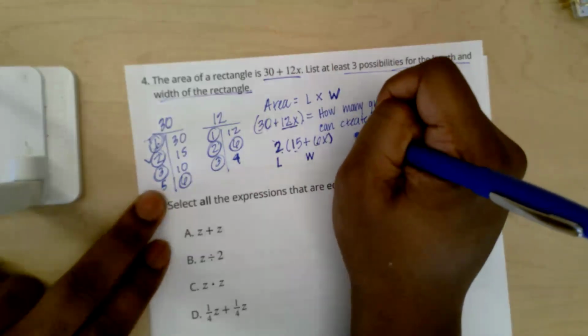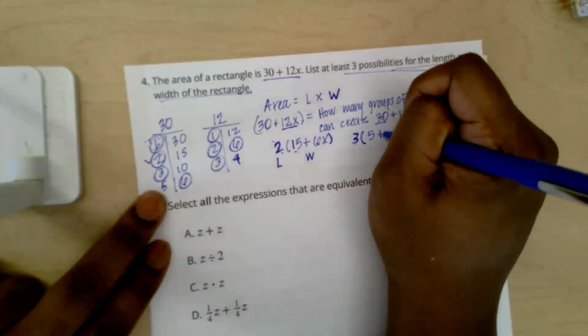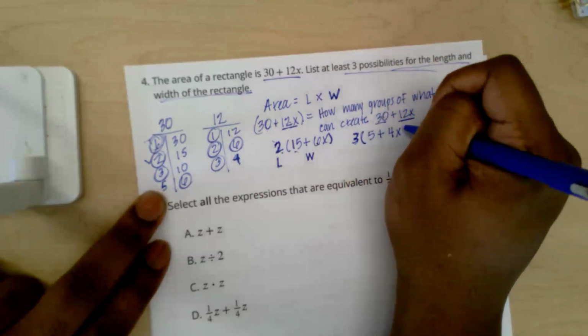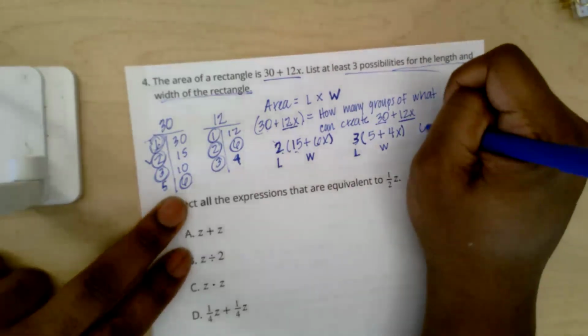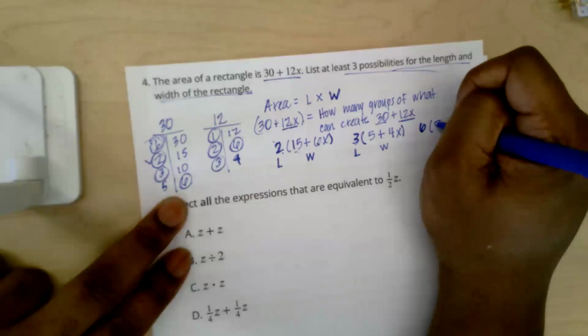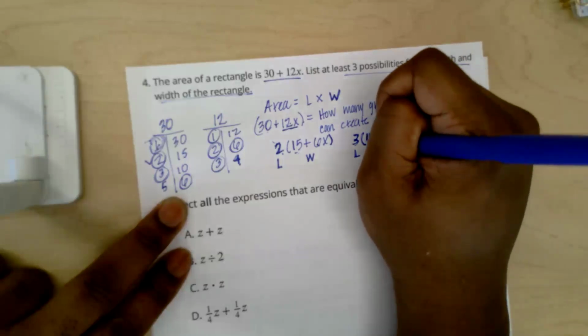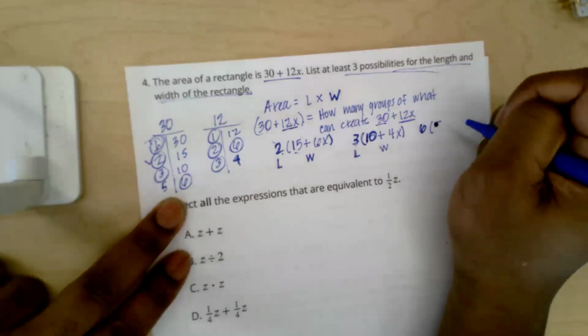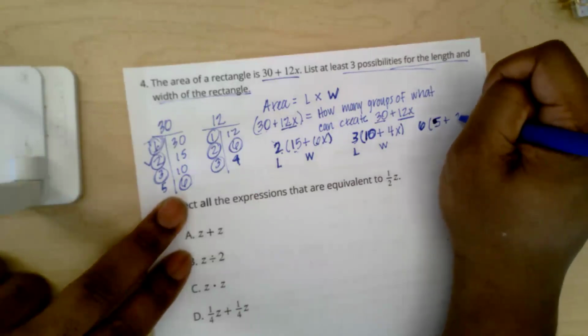Another one could be 3 groups of 10 plus 4x. I'm sorry, I mean 3 groups of 10 plus 4x, and another one could be 6 groups of 5 plus 2x.